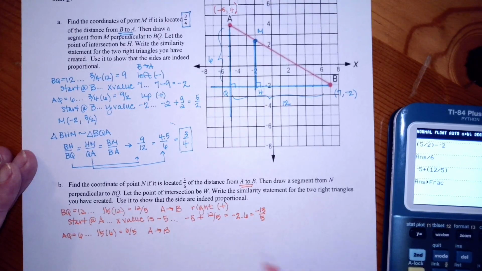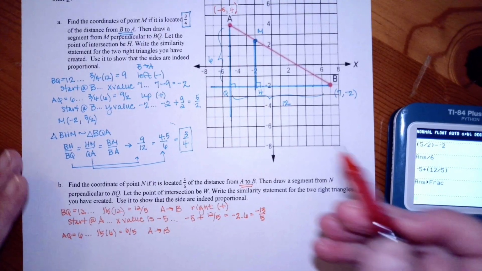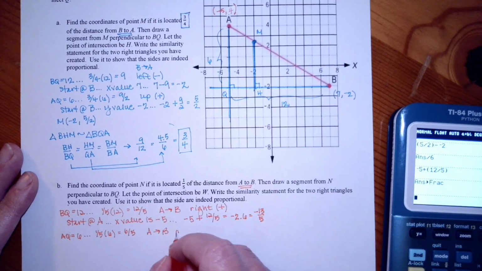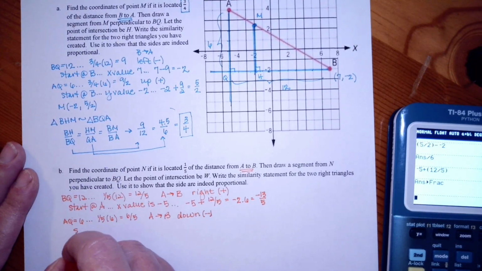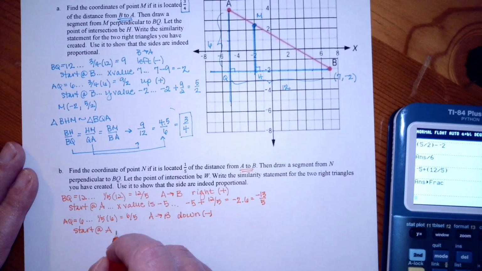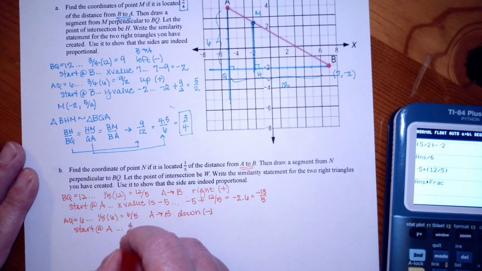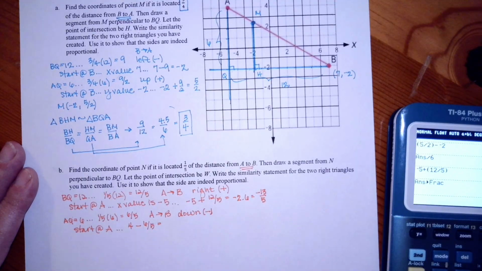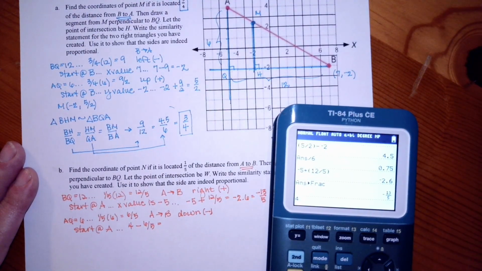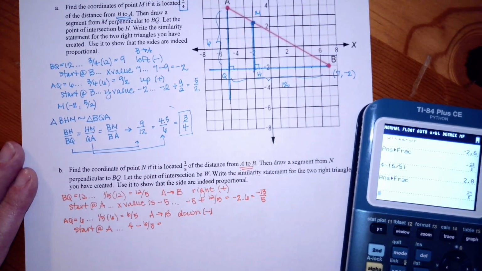So again, we're going to go A to B, but this time I'm looking at my y's. So from A to B, we're going to go down, which is going to be a negative direction. So I start at A. That's going to be a 4. And we're going to get rid of 6/5. Okay, so 4 minus 6/5 is a 2.8, which as a fraction is a 14/5.